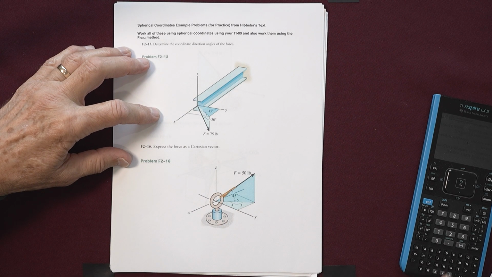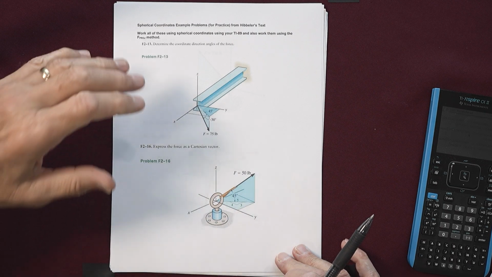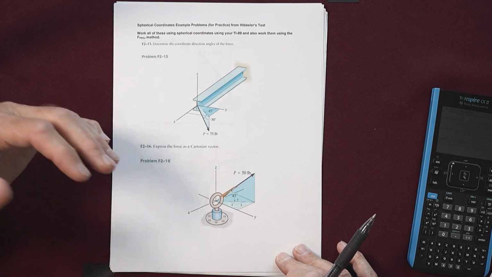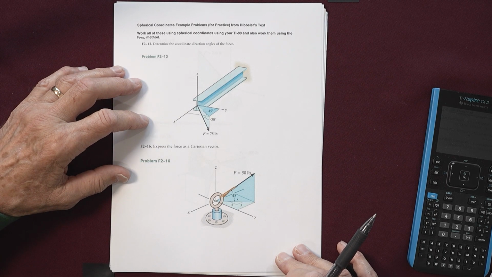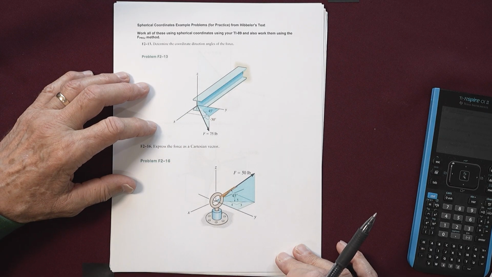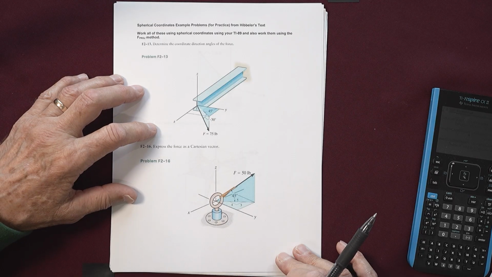These are some practice problems from the Hibbeler textbook. One of the challenges with working with coordinate direction angles and spherical coordinates is recognizing them on a problem or on a page. The second problem is entering them correctly onto your calculator. So these are actual problems from the Hibbeler textbook that we can go through and practice identifying.